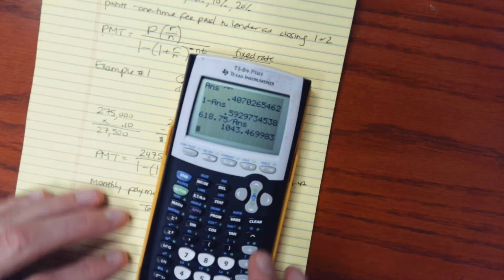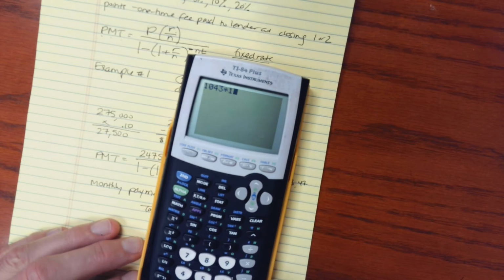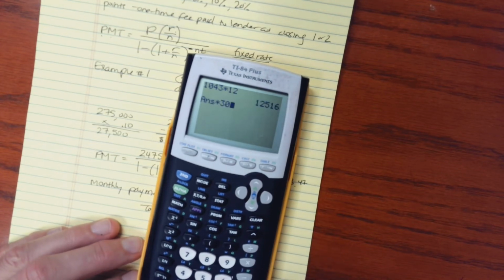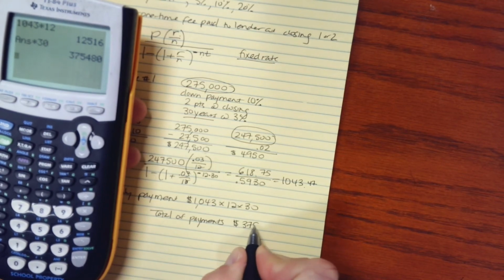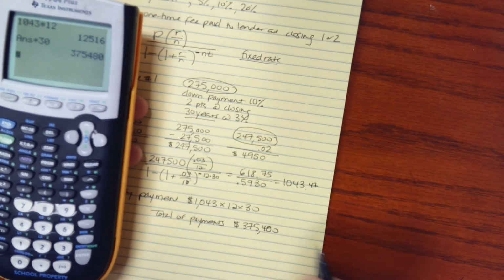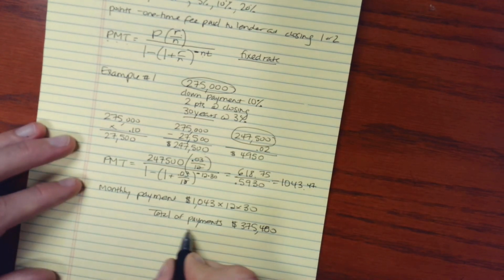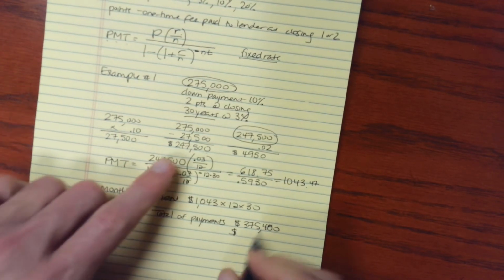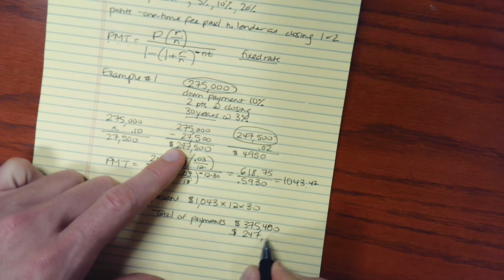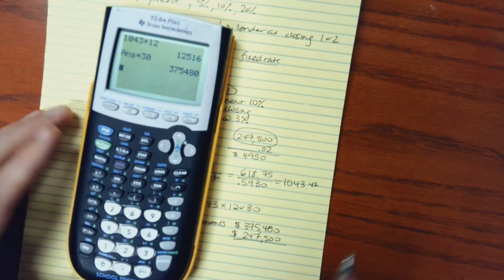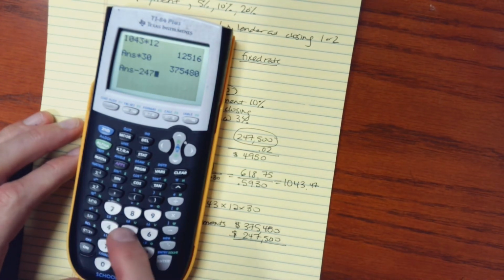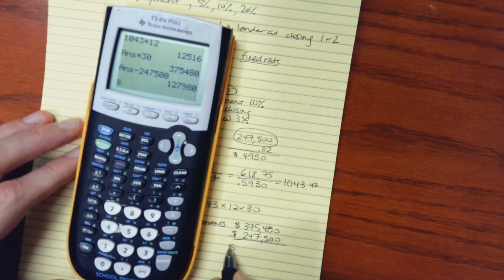I'm going to take 1043 times 12 times 30, and I'll end up paying $375,480. Now, my original mortgage amount, recall, was $247,500. So the difference between these amounts is the interest that I'll be paying. So if I subtract $247,500, I'm paying $127,980 in interest.